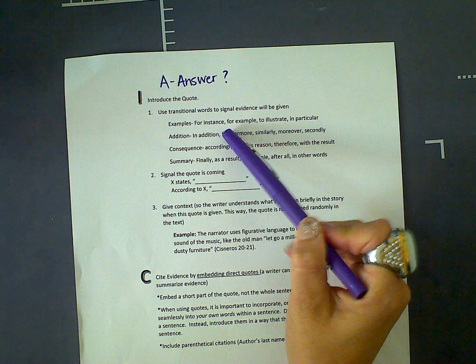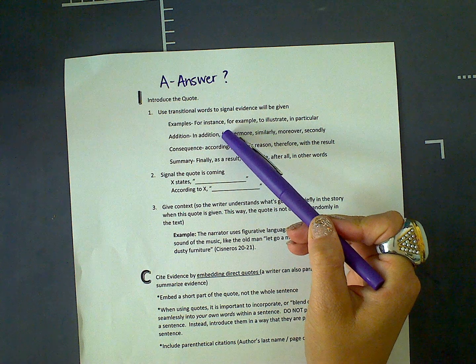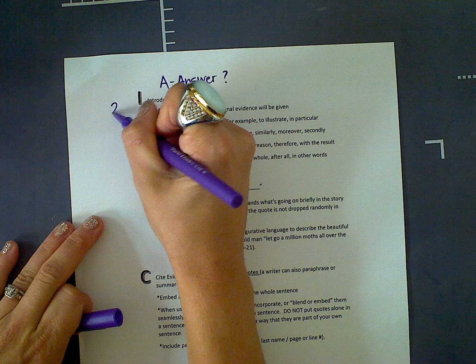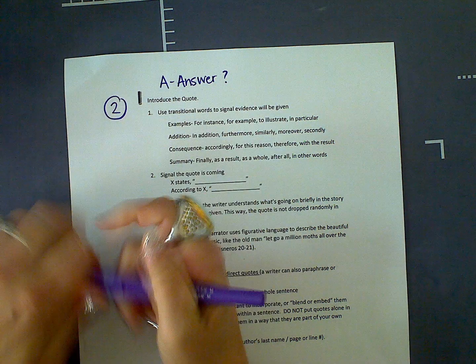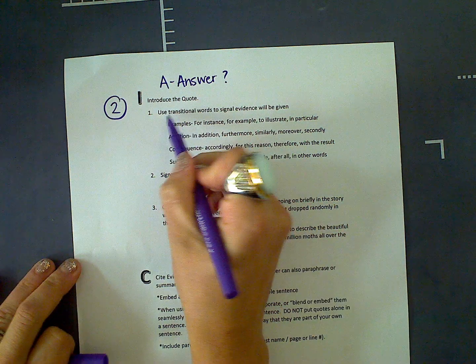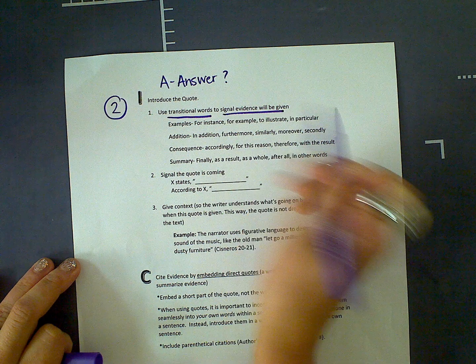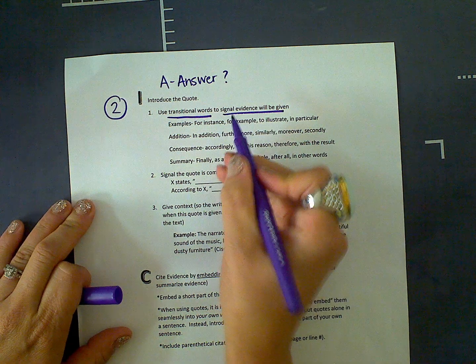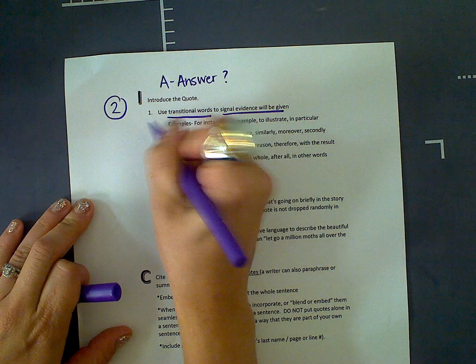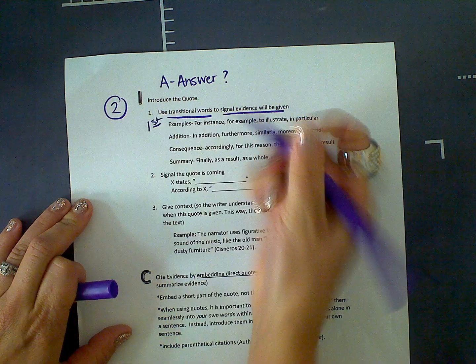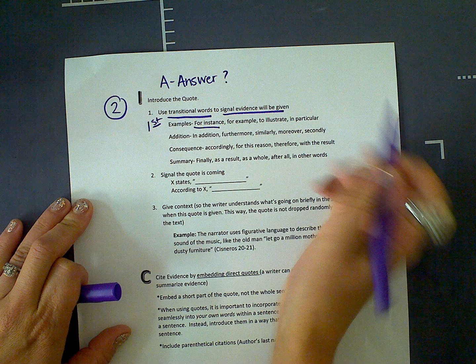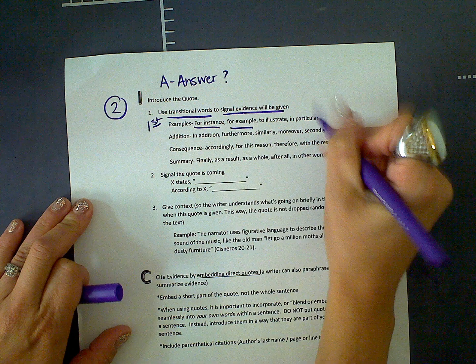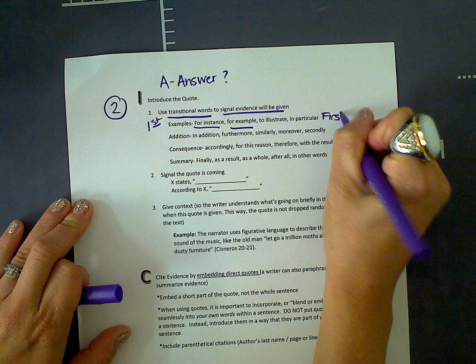How many citations do you need for an ACE strategy? Well, you always need 2 citations. So I'm going to use a transition word to signal that evidence is going to be given. In your notes, underline my favorites. Especially for my first piece of evidence, I like to use for instance or for example, or even first. If you could write that into your notes, please.